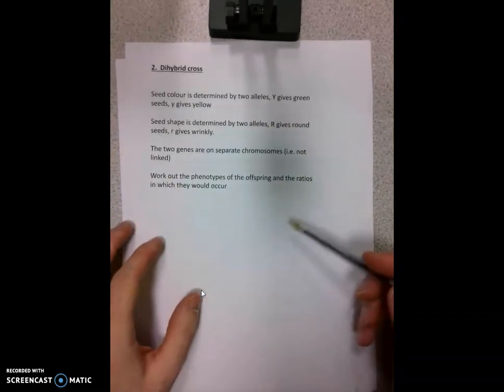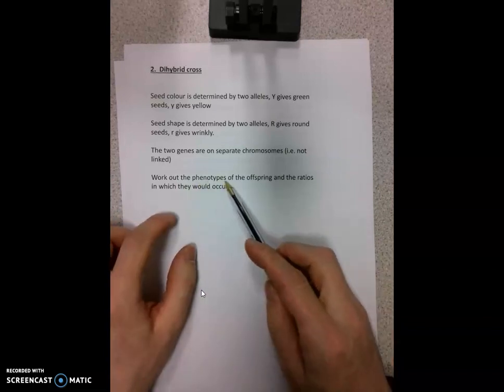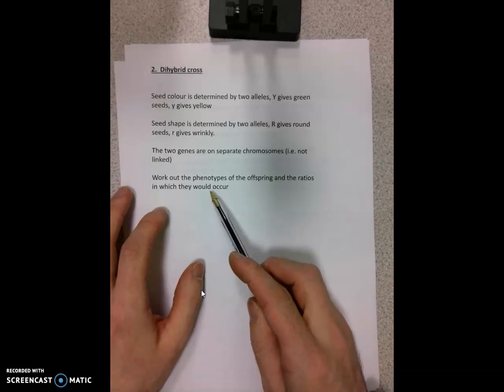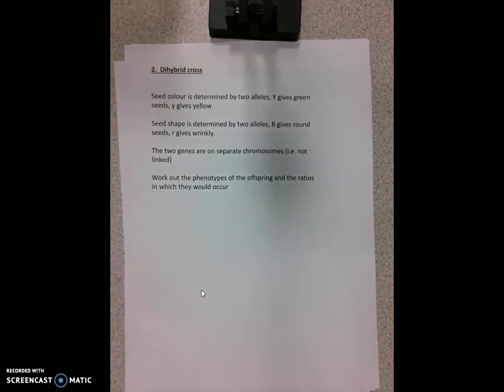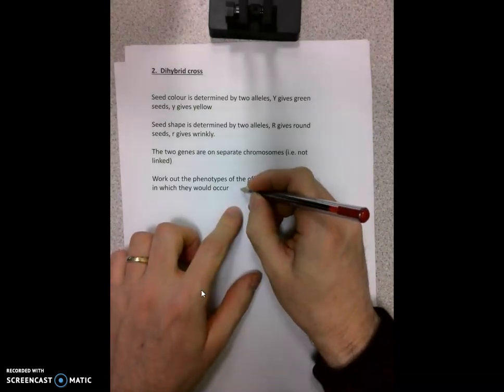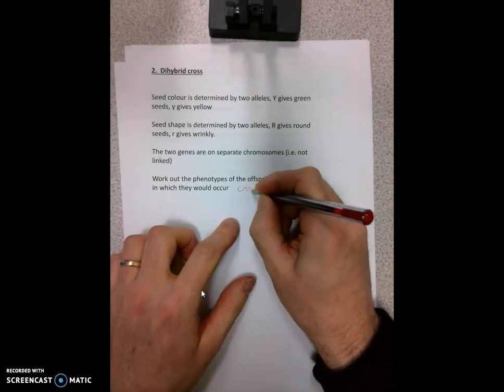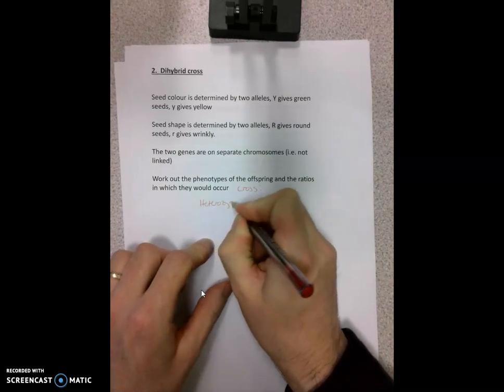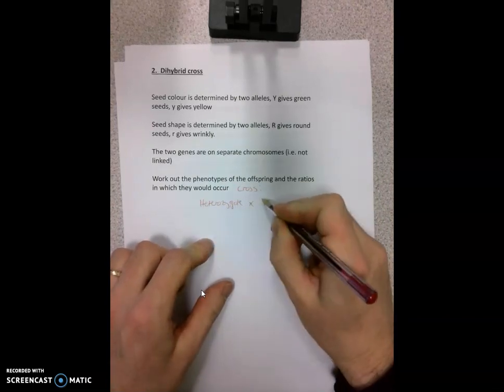The problems are exactly the same. You're going to be working out the phenotypes of the offspring and the ratios in which they would occur. But in this first example, what we're going to do is cross a heterozygote with another heterozygote.